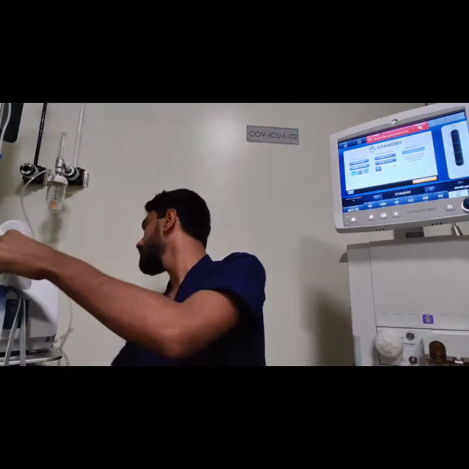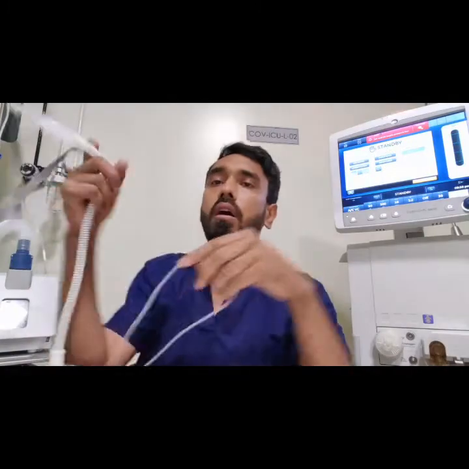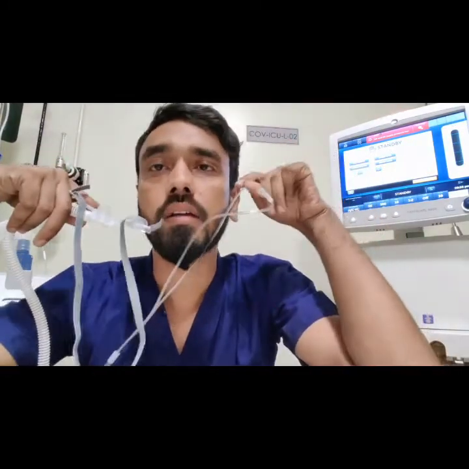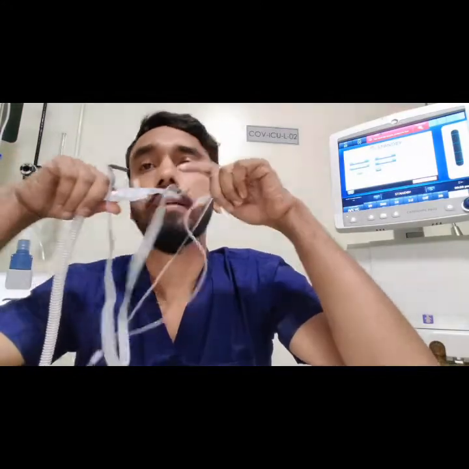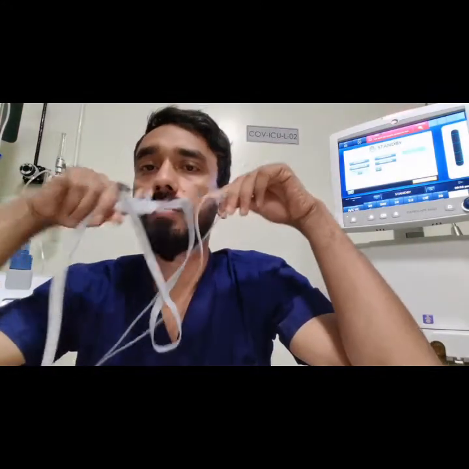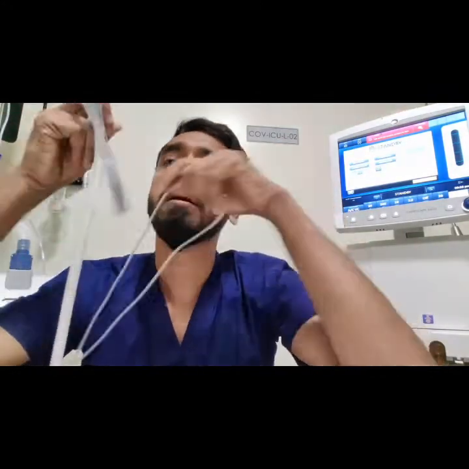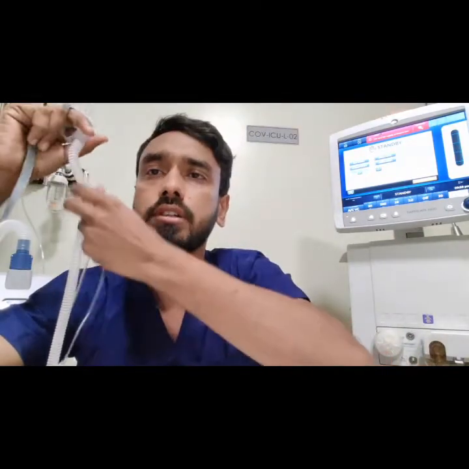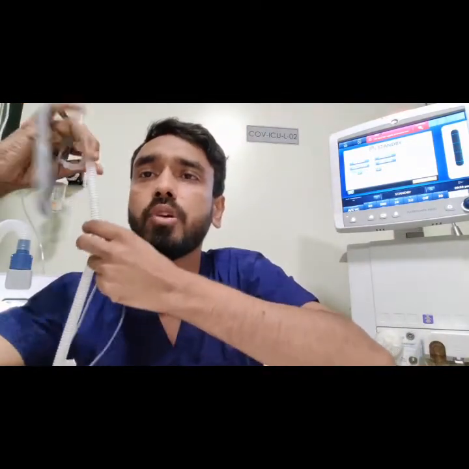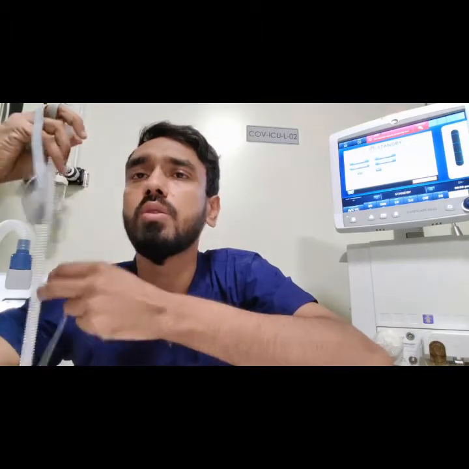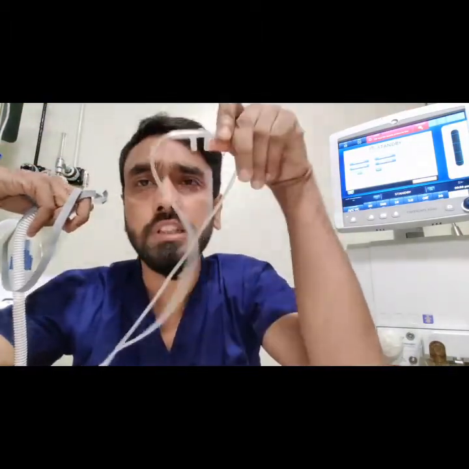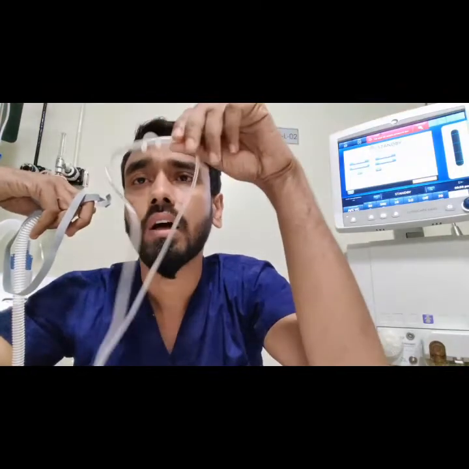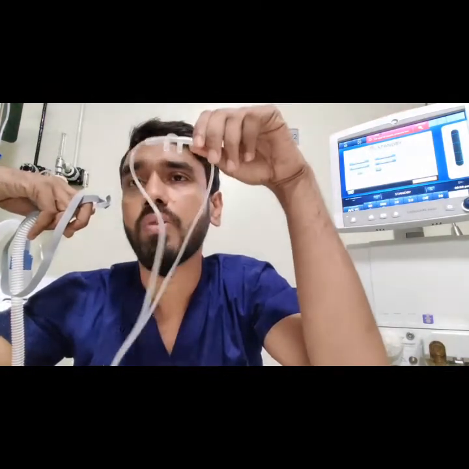What's the difference between high flow and low flow? The low flow nasal cannula is almost the same. This is the nasal cannula and this is the nasal cannula, no difference at all, and this is the corrugated tubing, so that hot, humidified and modified air can be provided through this. We can provide up to 6 liters of oxygen through the low flow nasal cannula.